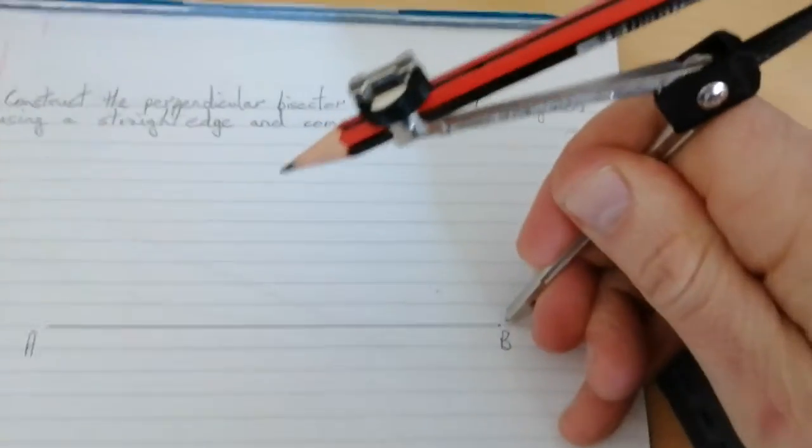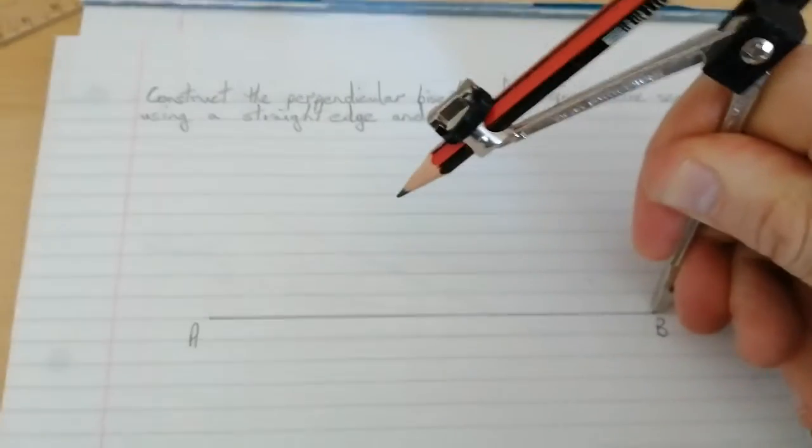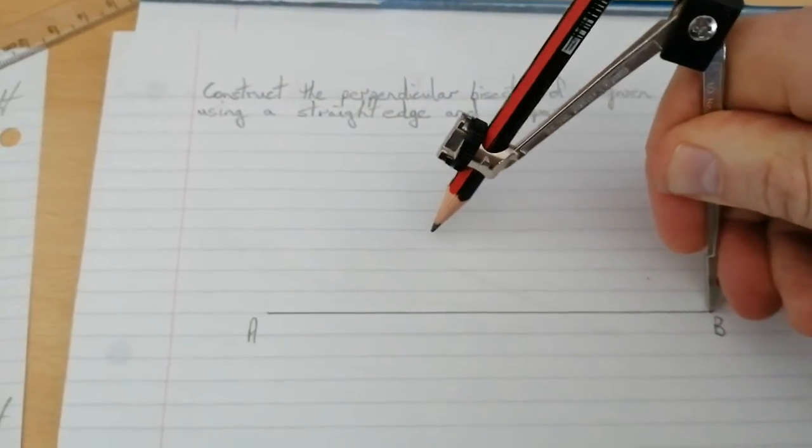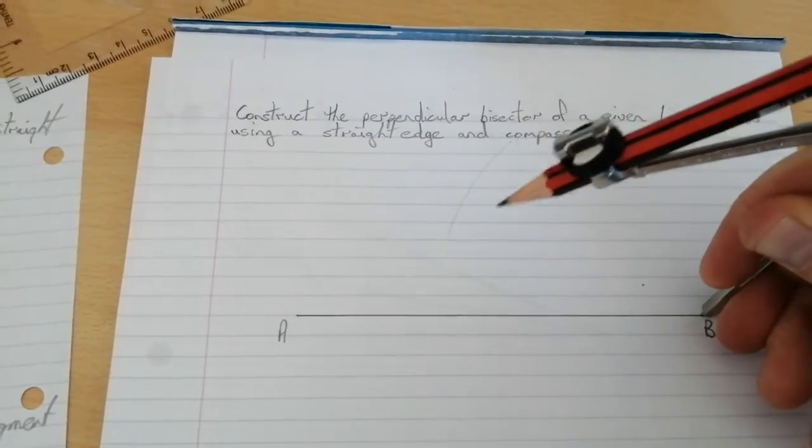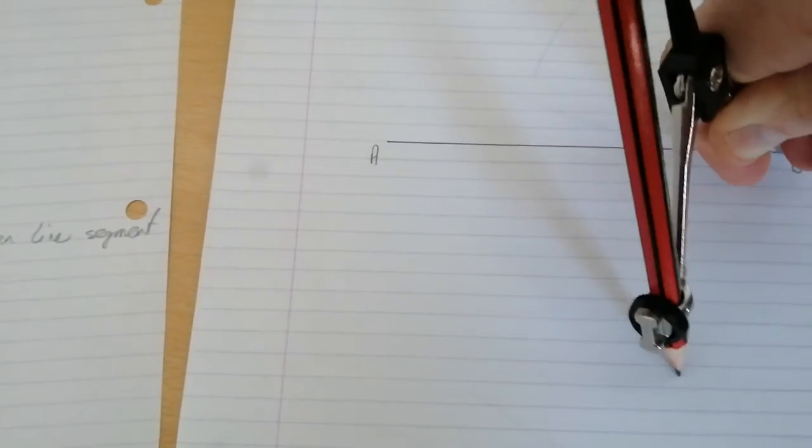Okay, now putting the point of my compass there, I'm going to try this with the one hand, and what we're going to do is draw an arc above, and then also draw an arc below.